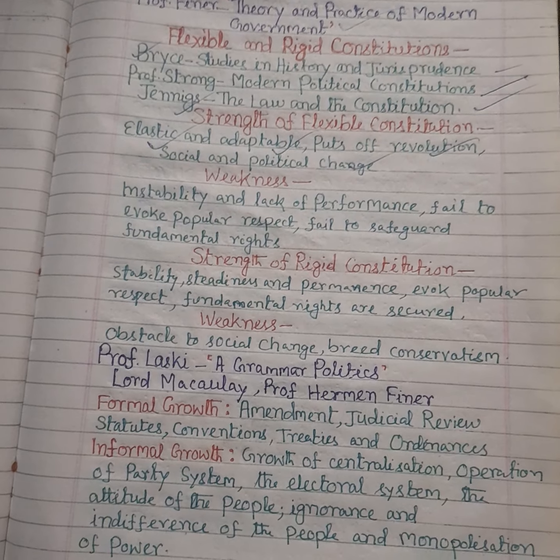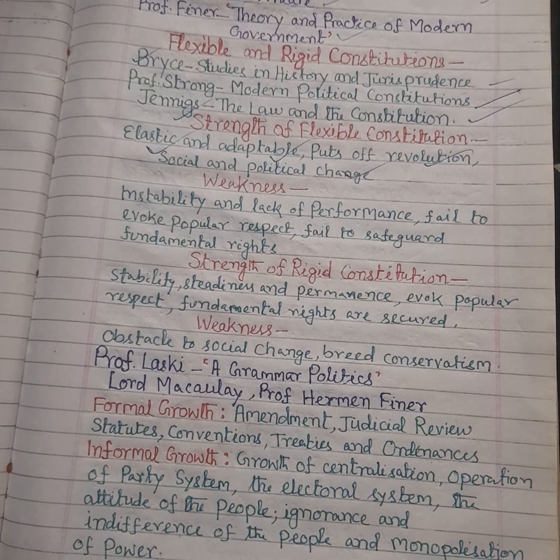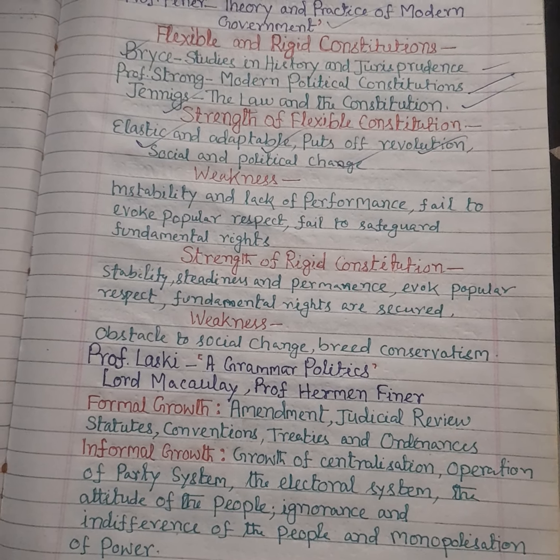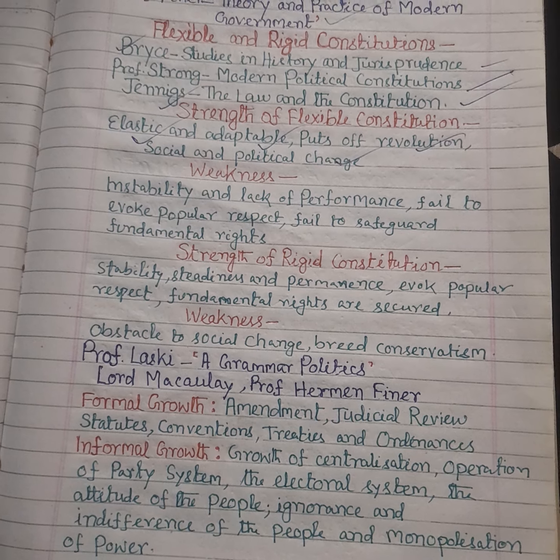So it also has easy adaptability. A flexible constitution also puts off the day of revolution.